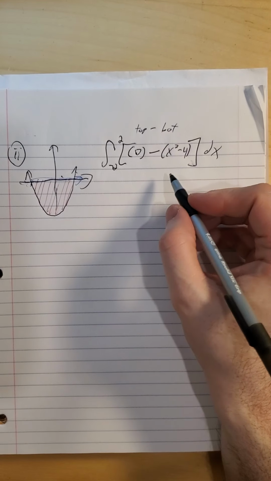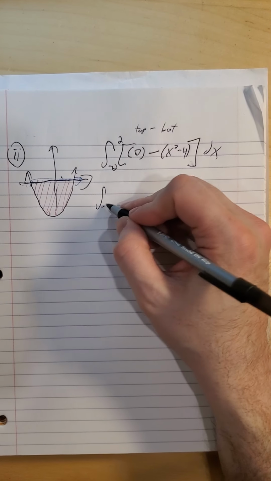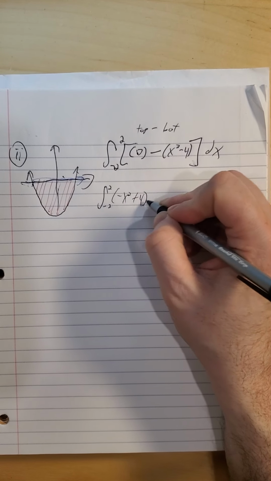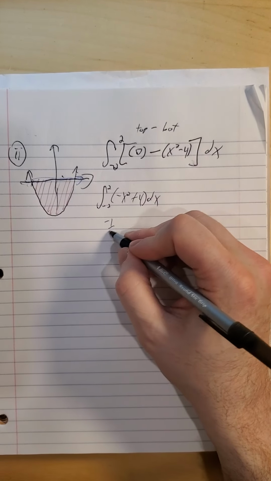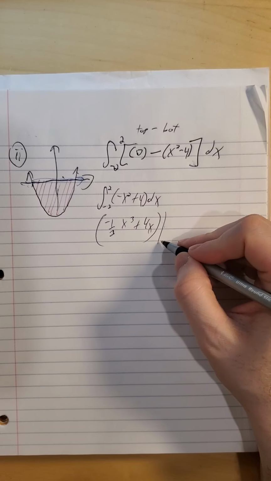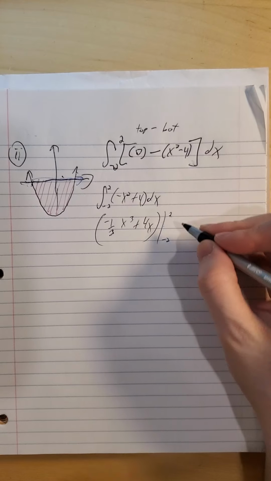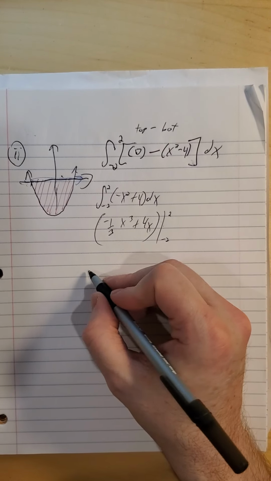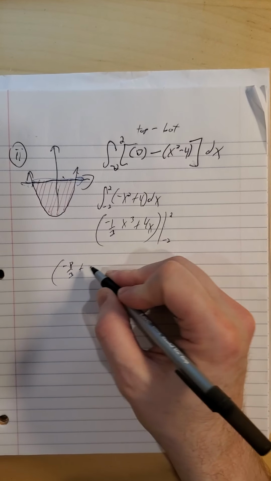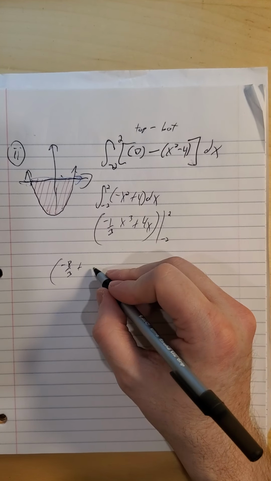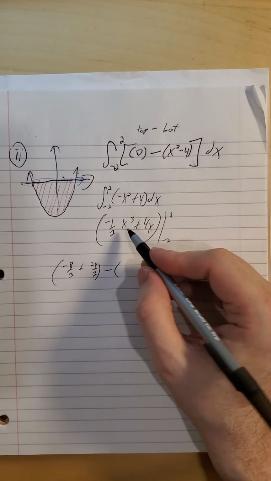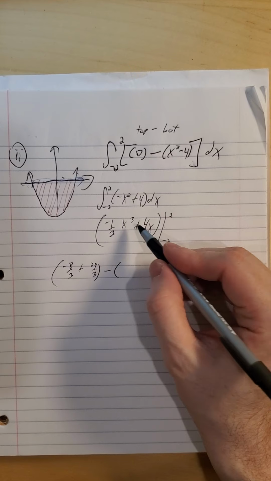Top minus bottom. So integral from -2 to 2 of the opposite of x squared plus 4, quantity, times dx. We've already seen that that's negative 1/3 x cubed plus 4x. Only now we're evaluating from -2 to +2. So plugging in the +2, we have negative 8/3 plus 8, which is 24/3. -2 quantity cubed is -8.